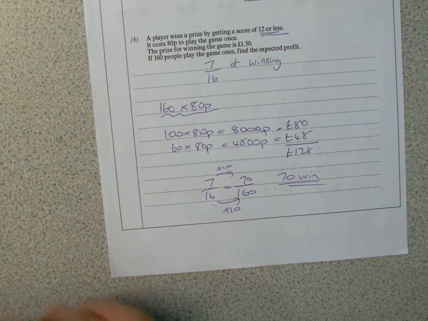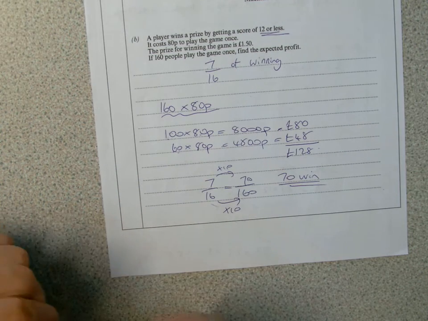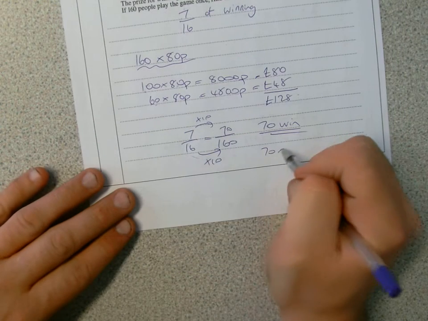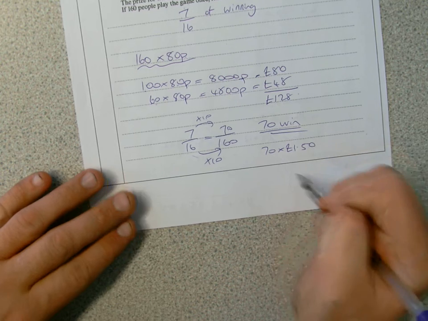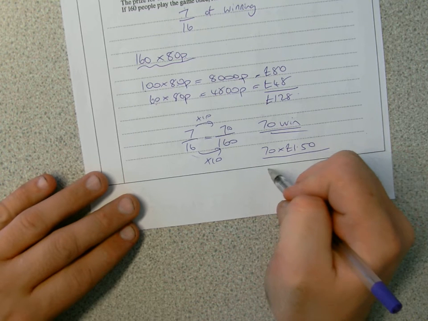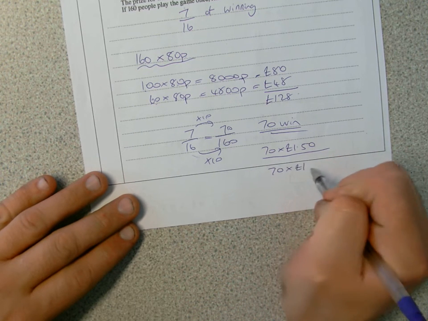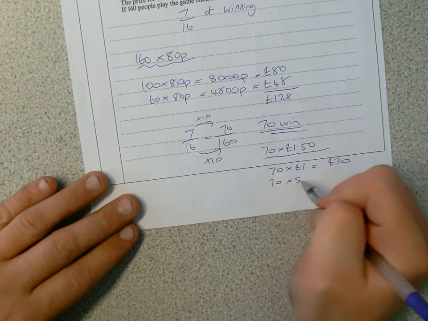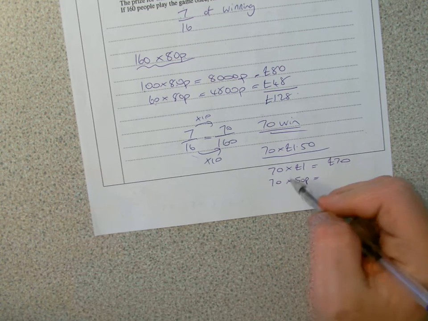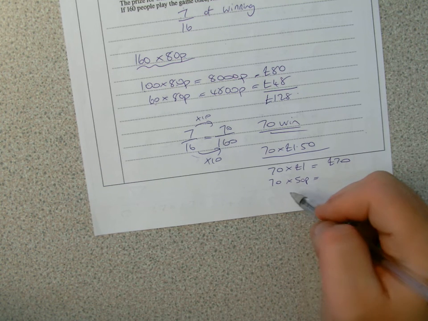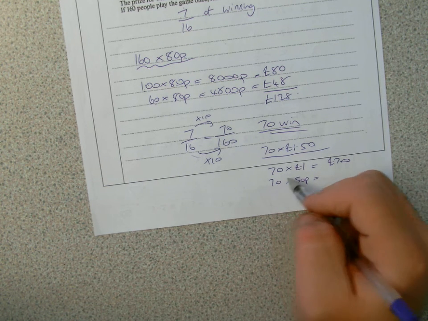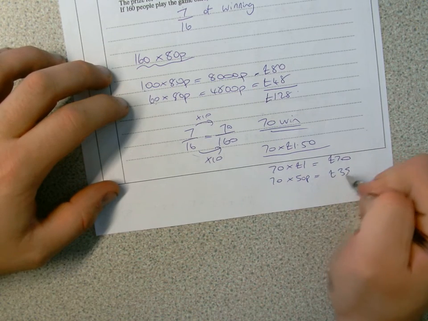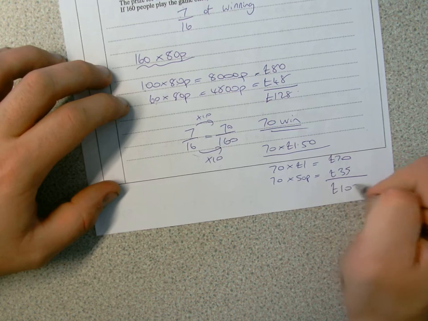Now, 70 win, they each get £1.50, right? So let's see how much money they have to pay out. You need 70 times £1.50, okay? So for that, I would do 70 times £1, which is £70, and then 70 times 50 pence. If you remember, when you times by 50 pence it's like half of a pound. So instead of £70 here, now you're going to have half of that, which is £35. So add that together, you get £105.